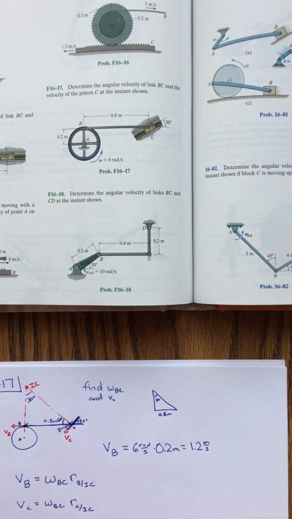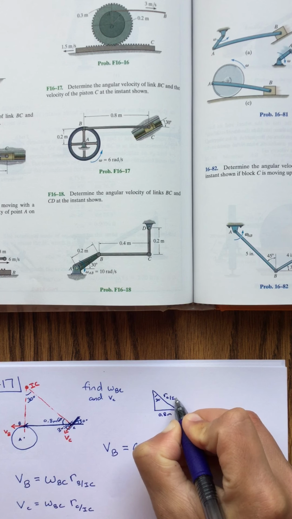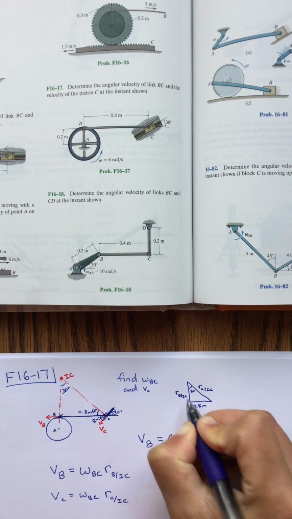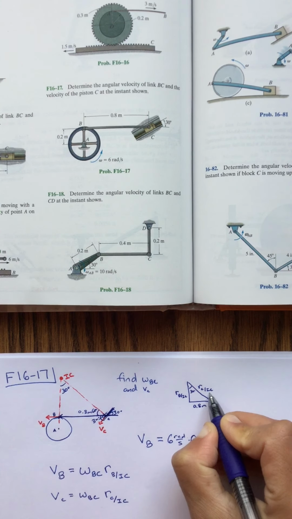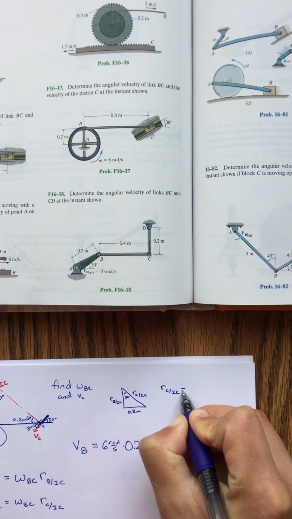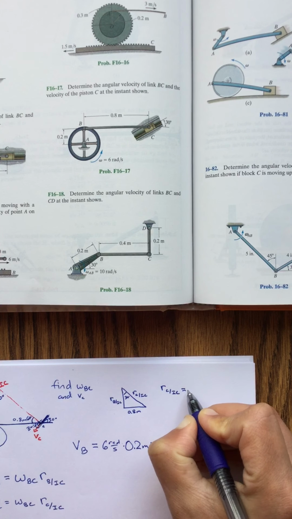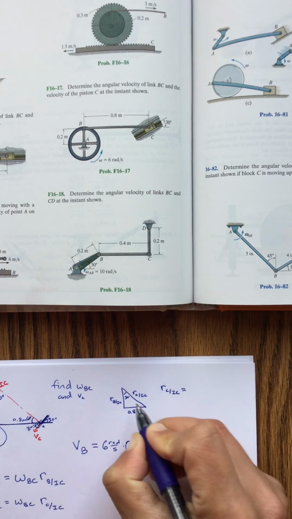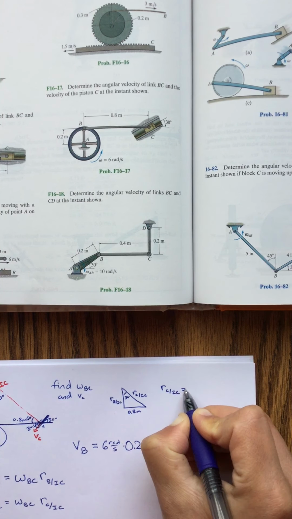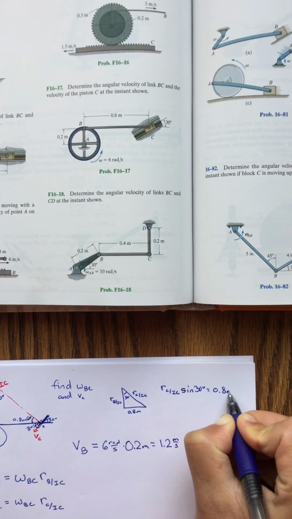So that's enough for me to find RC from IC and RB from IC. So this is the hypotenuse. So I can say RC from IC is, well, let me do it this way. This is the hypotenuse. So if I do this times the sine of 30 degrees, that gives me the 0.8 meters.